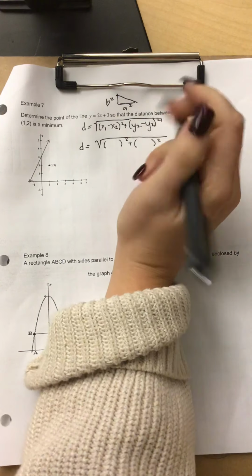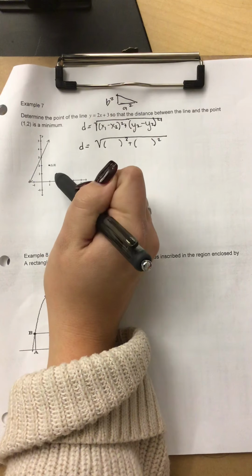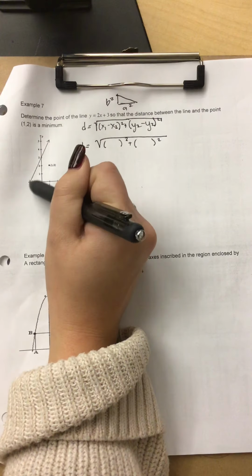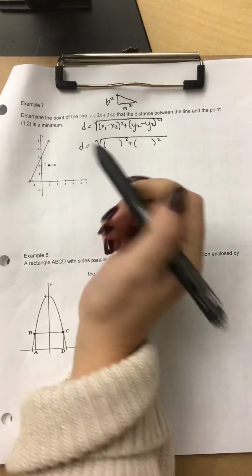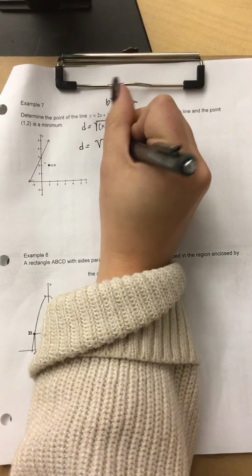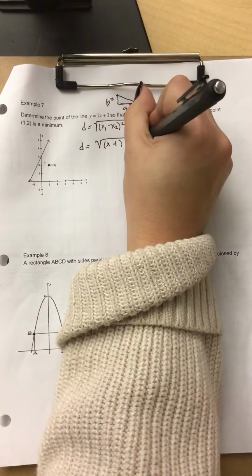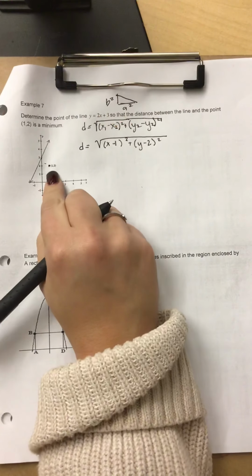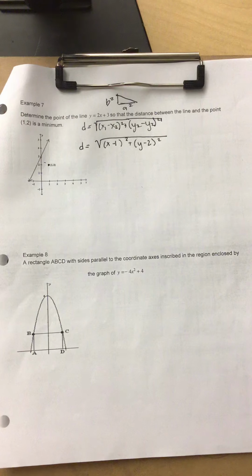All right, now the cool thing about having a point here is this one can't change, okay? So I can change this point, but I'm just gonna leave this point, okay? It's probably gonna be somewhere right here. So it'll be whatever my x value is, minus 1, right? And my y value, minus 2. So I just got that from here, 1, 2.